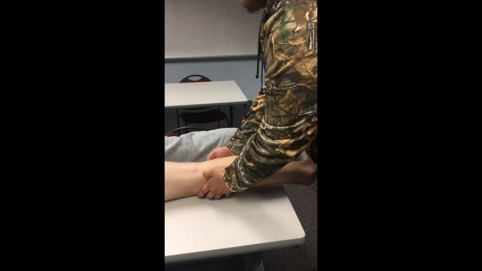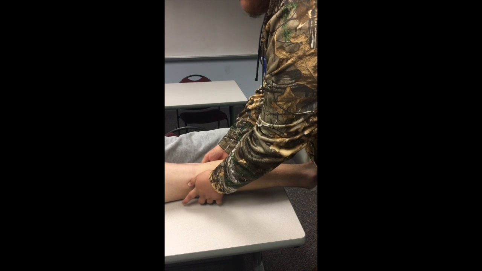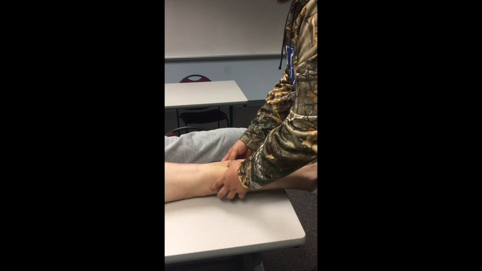The next muscle is the gastrocnemius. The origin is the medial and lateral epicondyles of the femur. The insertion is the calcaneus via the Achilles tendon, and the action is plantar flexion and knee flexion.